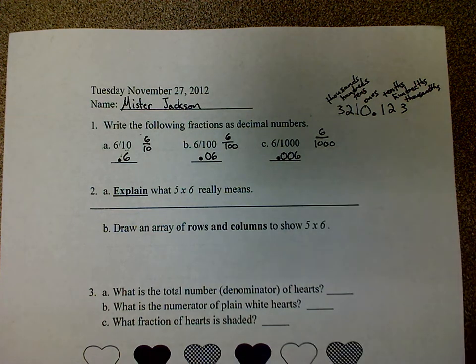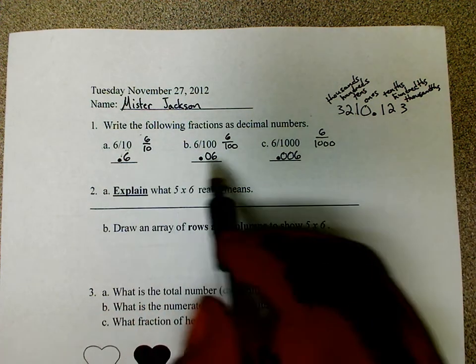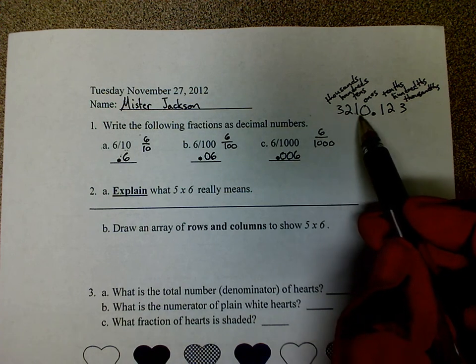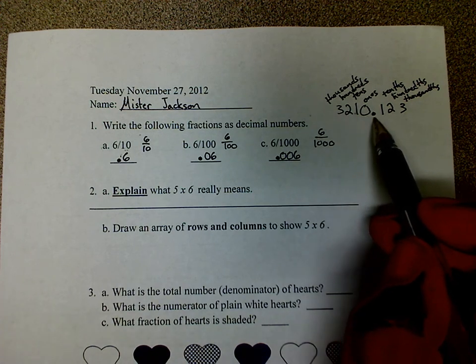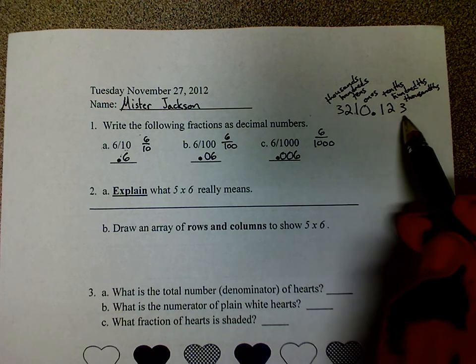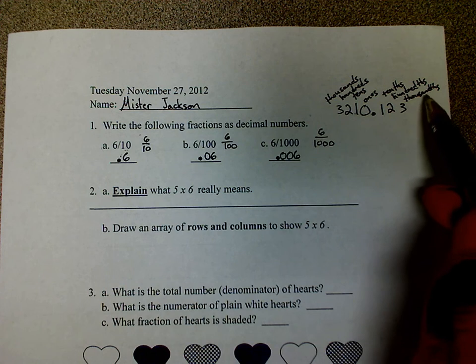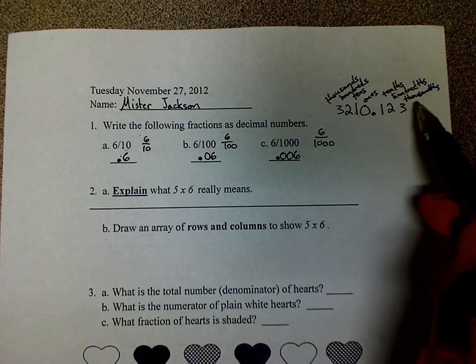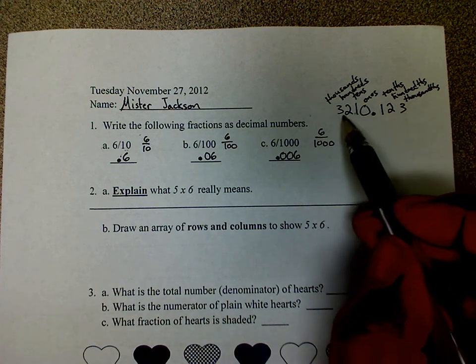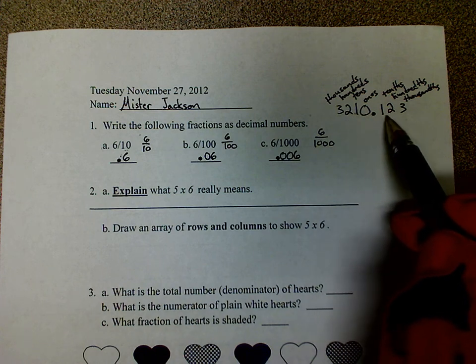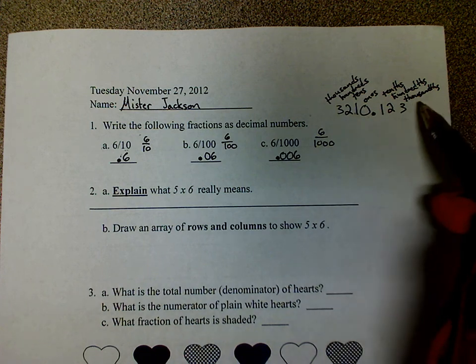Now eventually we'll have whole numbers in front of the decimal, as you see up here. This would be 3,210 and 123, because you have to read that whole number, 123, and you say the place value of the last digit, thousandths. 3,210 and 123 thousandths.